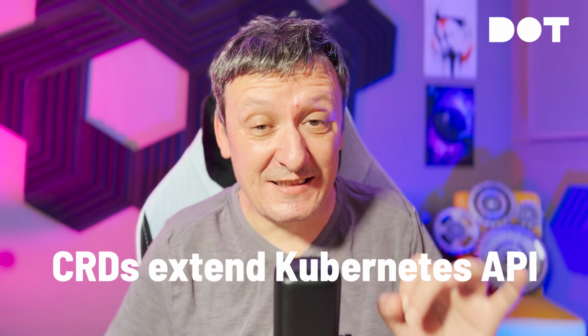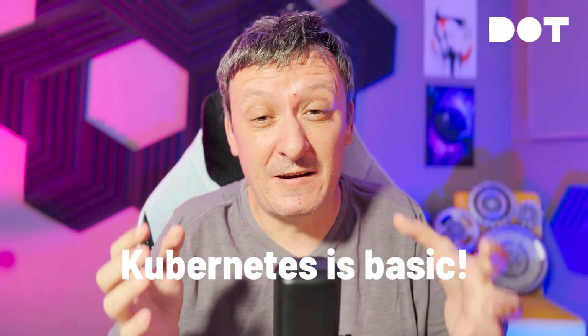A simple version is that Kubernetes CRDs are a way to extend Kubernetes API. Now, you might be asking, why would we want to extend Kubernetes API? Well, and this might come as a shocker, Kubernetes itself, the one that comes out of the box, is very, very, very basic. It does not do much. Now you might say, hey, that's not true. It does a lot of things. And you would be right.